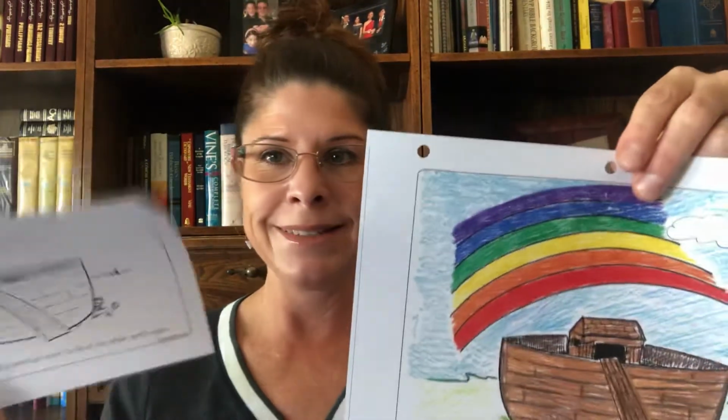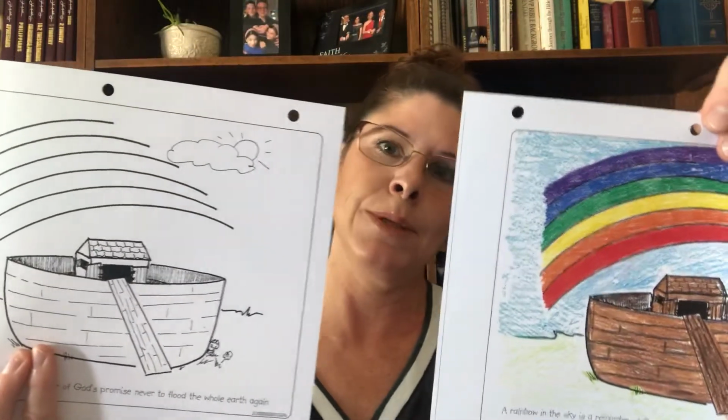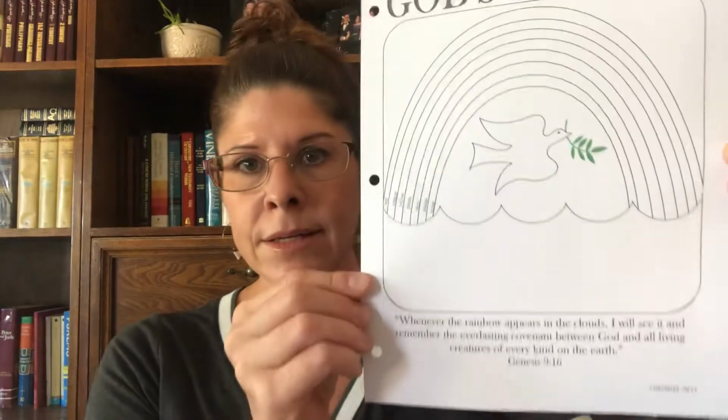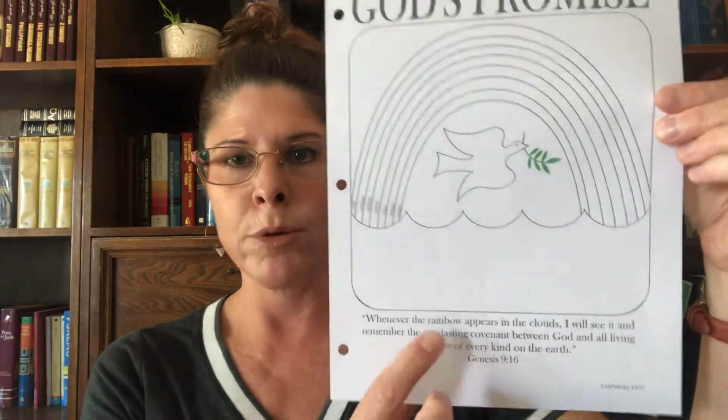Okay, so that's that for the book, and then I wanted to just show you the coloring pages really quickly. I remember when I was a kid, I loved drawing the rainbow. I drew it all the time, so here's one for the littler kids. They can color the rainbow on that coloring page. There's this one that has some scripture on it.